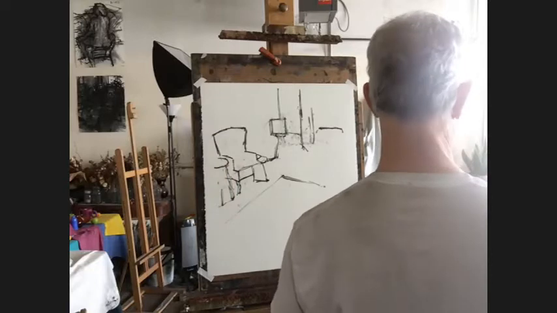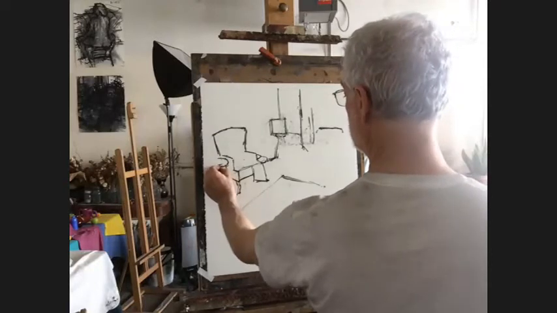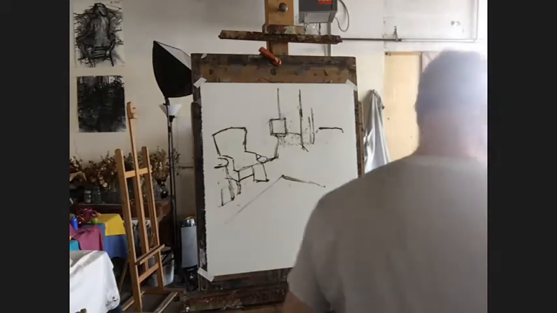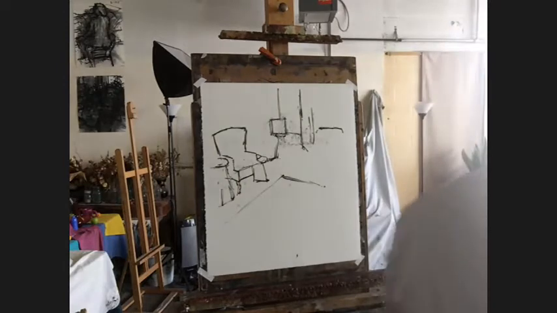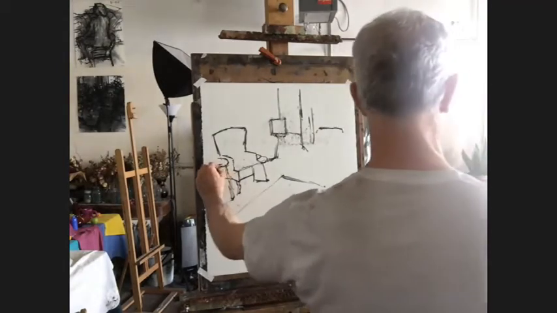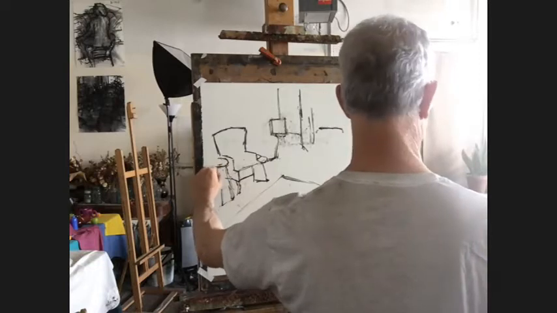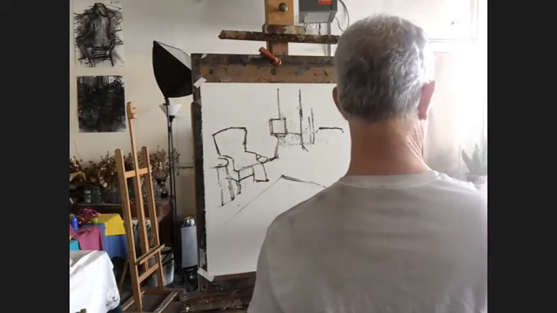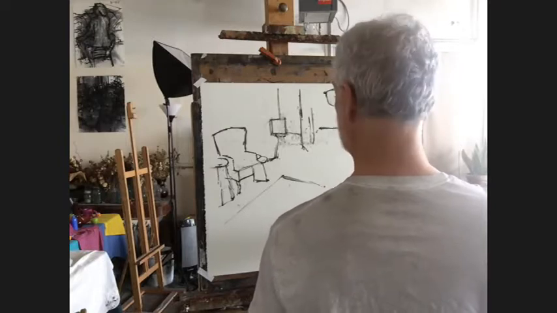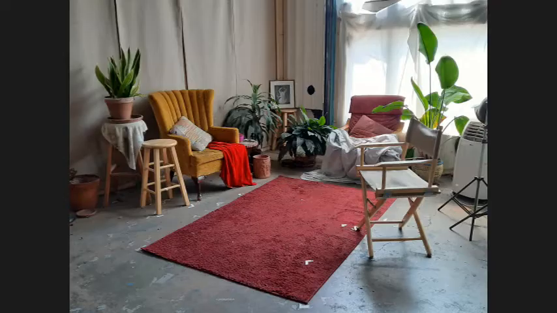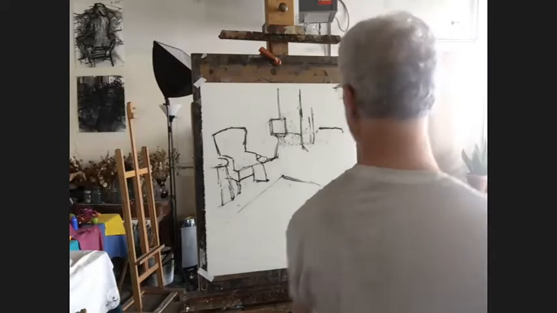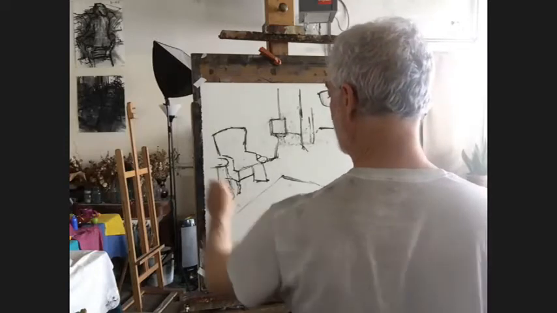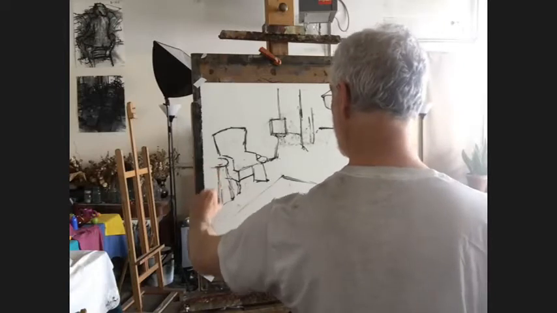Nope, that's two. Let's see. There. Eraser. And that is not a vertical. I've got it almost as a vertical. It's actually going that way. So let's change that. And it is underneath here. Okay, well that's good. But I have to go that way.